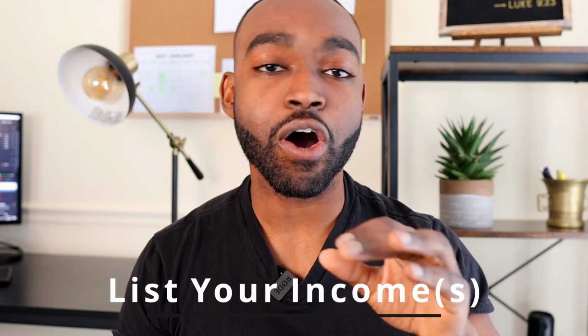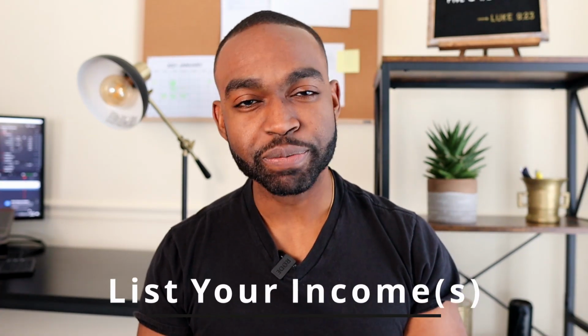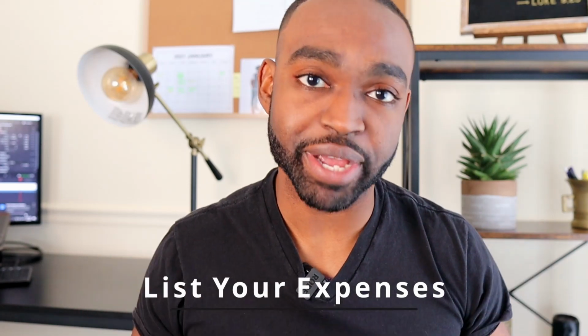Now, the first step of writing a budget is writing out all of your incomes. For most people, you have one job, you have one paycheck. And most people get paid bi-weekly. So an easy thing to do is to multiply that bi-weekly paycheck times 2. And if you get paid every week, then multiply that by 4. And that'll give you your income for the month. But if you also have side hustles or side businesses that also bring in income, make sure to add those in as well. So for step 2, we're going to list our expenses.